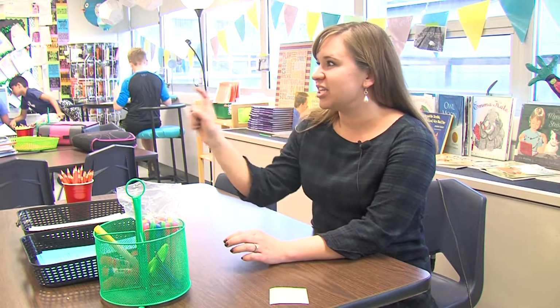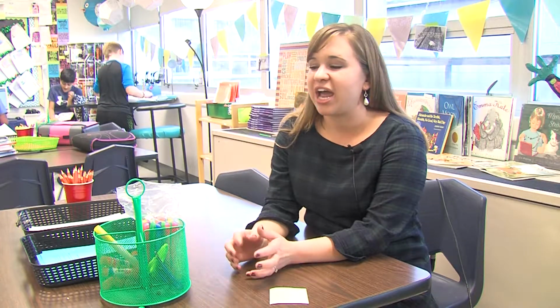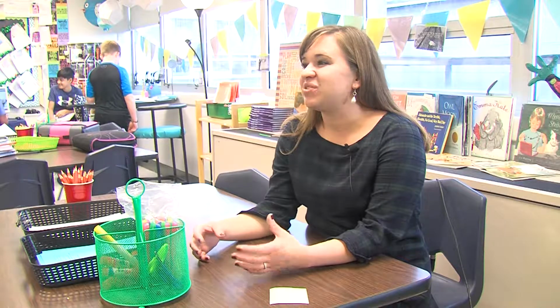So each station that you'll see has a different target, a very specific skill to look for in their revision process. The kids will practice that skill and then apply it to their personal narrative. So they're adding Post-it notes, they're adding annotations, they're adding color-coded information to their personal narrative rough draft, so that when they go to type it next week, it'll already be revised and at that place where it's almost perfect. So it just makes the typing process easier.